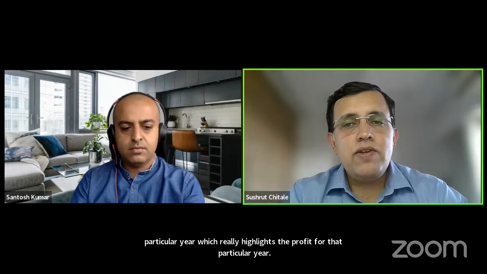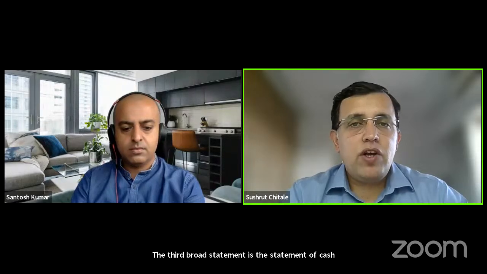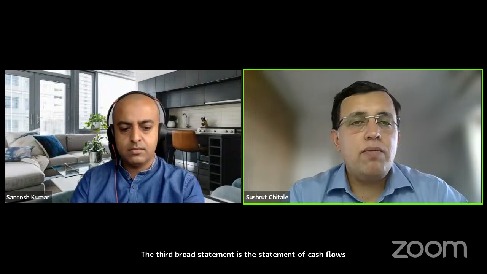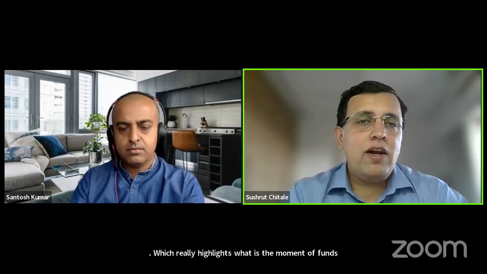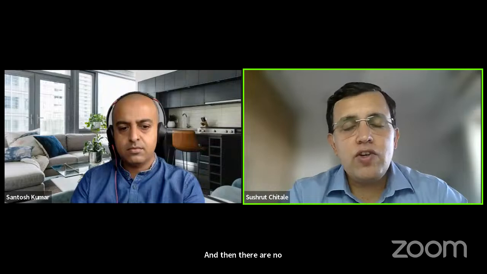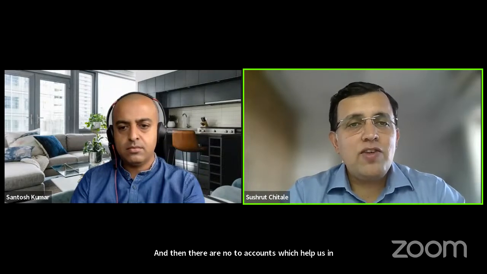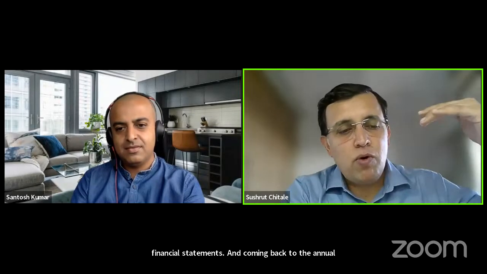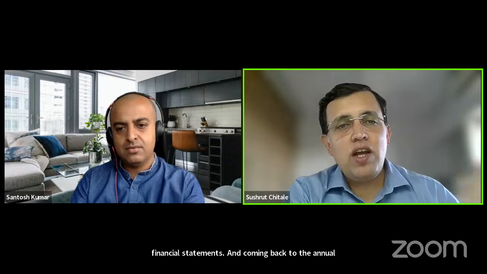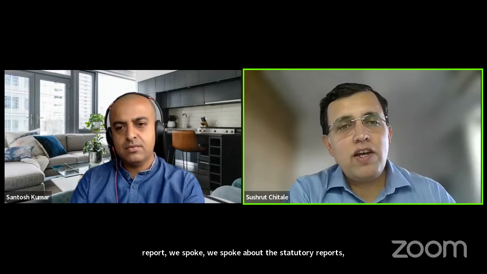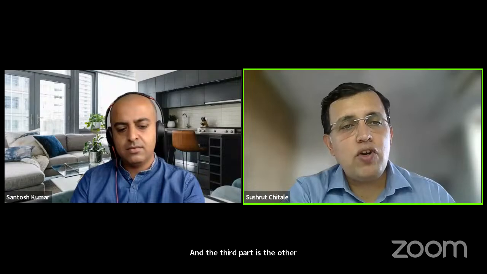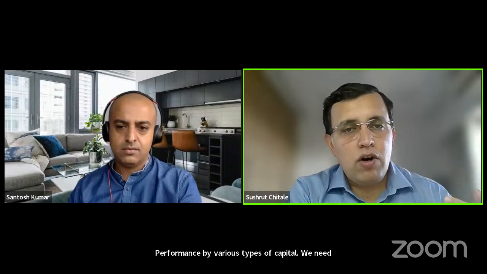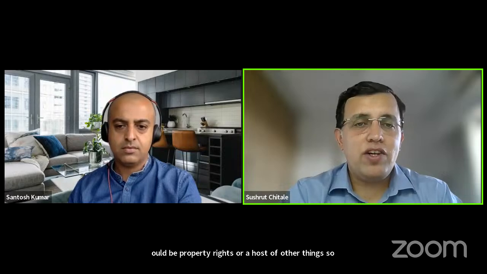The third broad statement is the statement of cash flows, which really highlights the movement of funds which has come in and the movement of funds which has gone out. And then there are notes to accounts which help us in understanding those financial statements. And last is the audit report. So I think that is broadly the breakup of the financial statements. And coming back to the annual report, we spoke about the statutory reports, the financial information, and the third part is the other aspects, because in certain cases nowadays management also gives additional information with respect to performance by various types of capital, be it intellectual capital, or property rights, or a host of other things. So even that kind of information is given in addition.